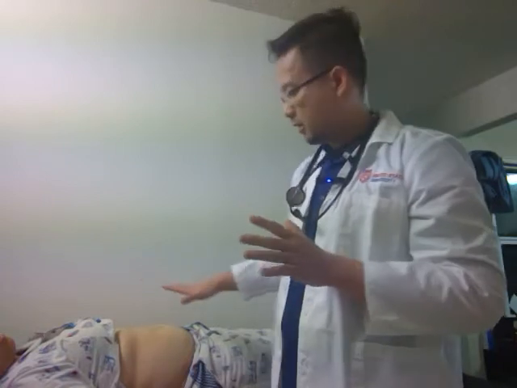So I percuss the four quadrants and there is a tympanic sound. With tympany, we found no mass, no obstruction there, and no enlargement of the organs there. And now I have to palpate for the liver.